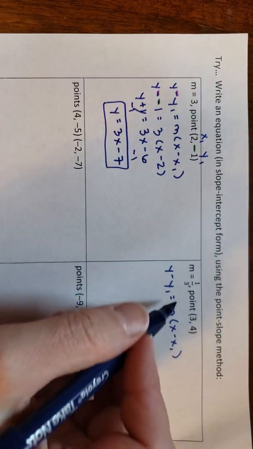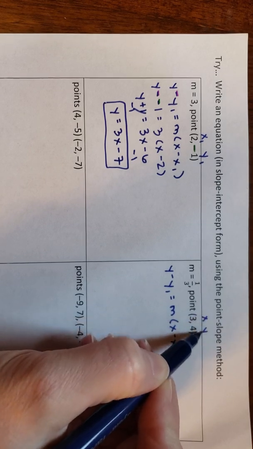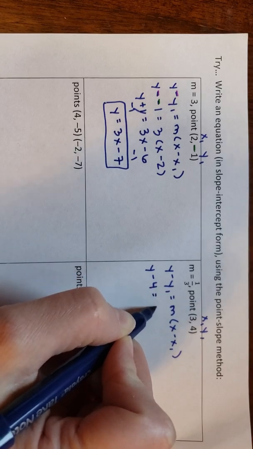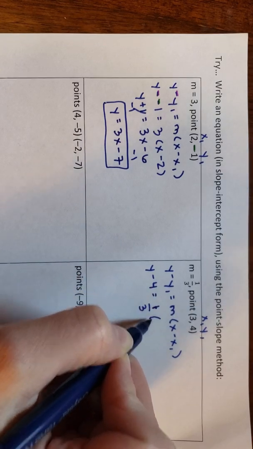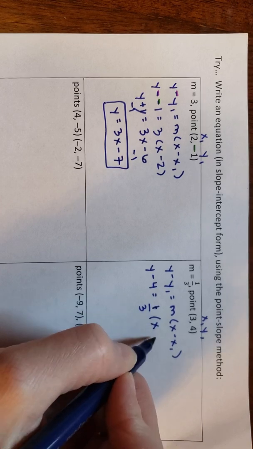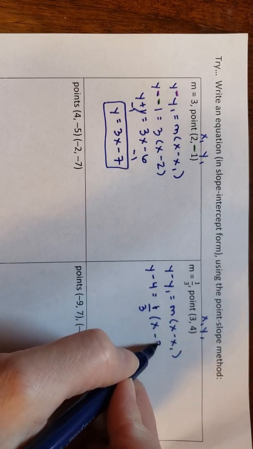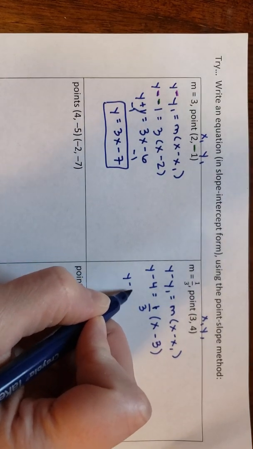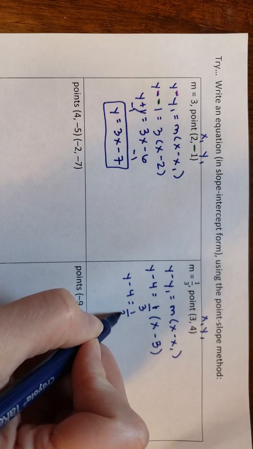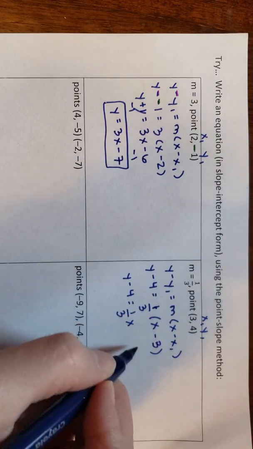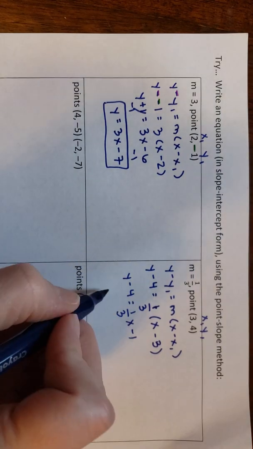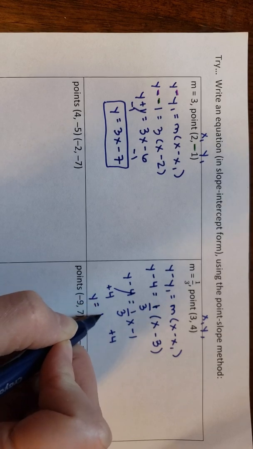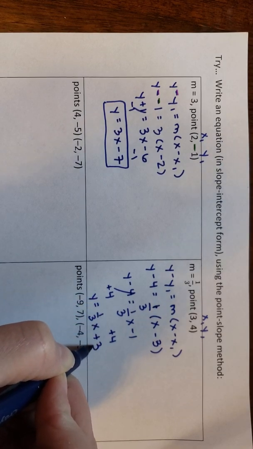So we have this time an intercept that is a fraction. We can handle it. So y minus 4 equals 1/3. X is going to stay the same, minus x1, which is 3. Remember, this y and x always stays the same. Y minus 4 is 1/3 of an x. 1/3 of negative 3 is negative 1. Put this in slope-intercept form by adding the 4 to get y is 1/3 of x plus 3.